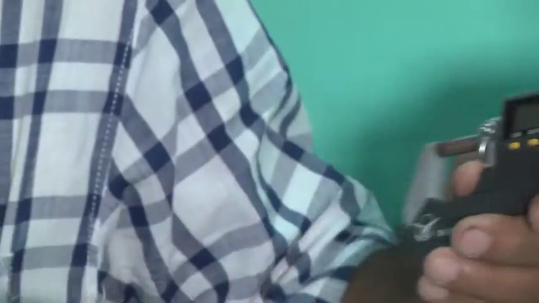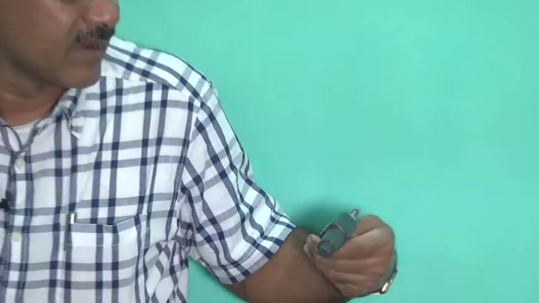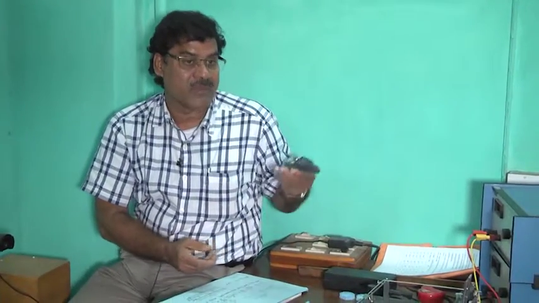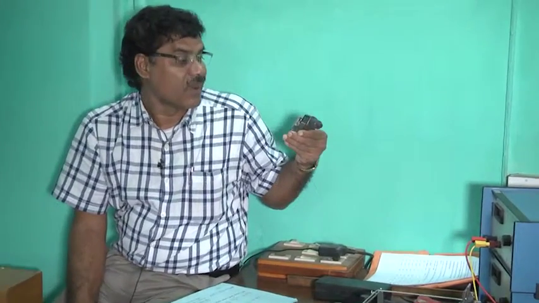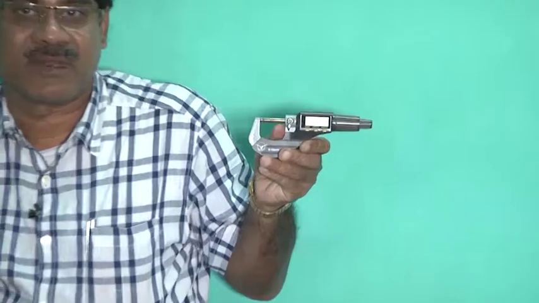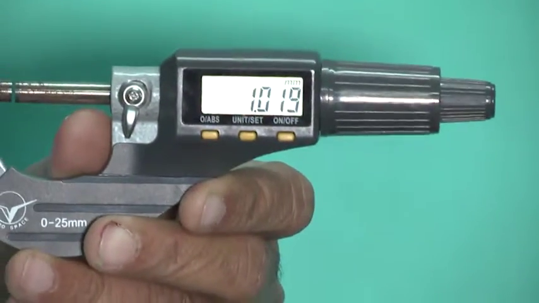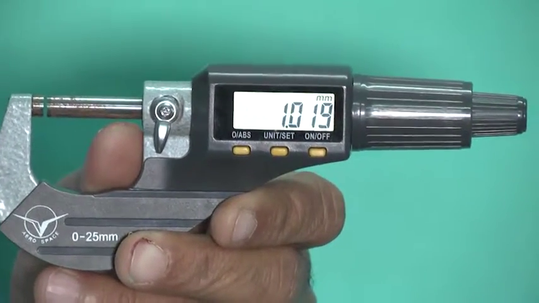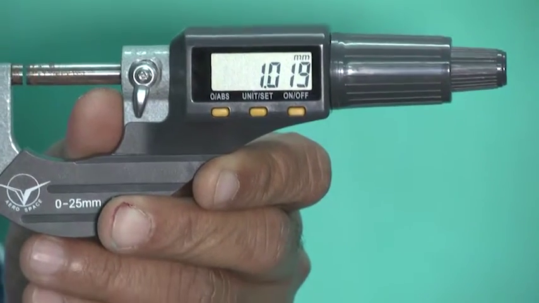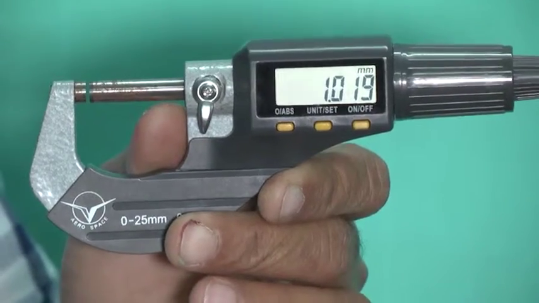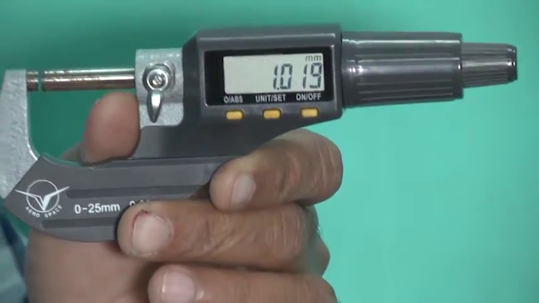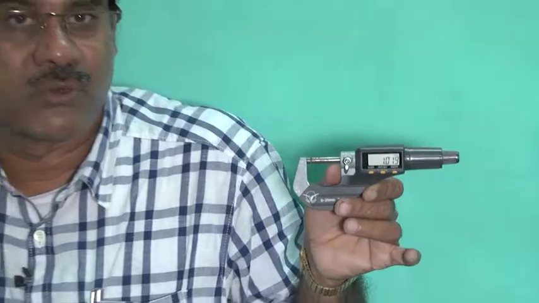So, what is the reading now? I can see 1.019 millimeter, okay. So, that means the least count of the screw gauge is 0.001 millimeter, which is 0.0001 centimeter.